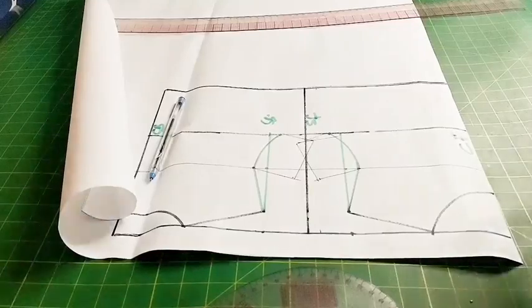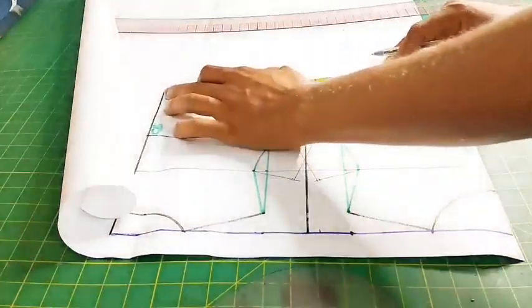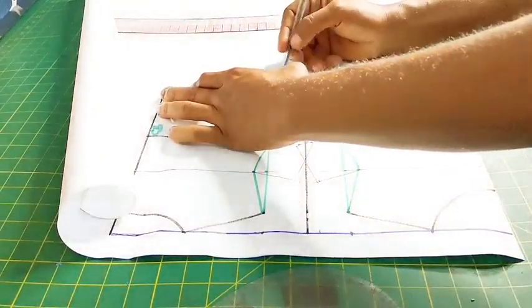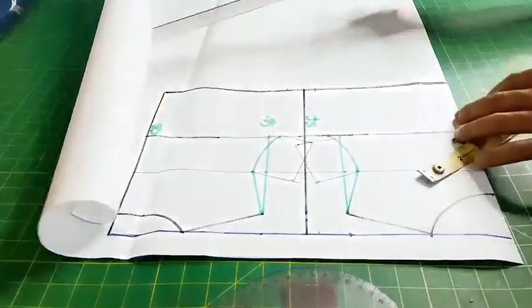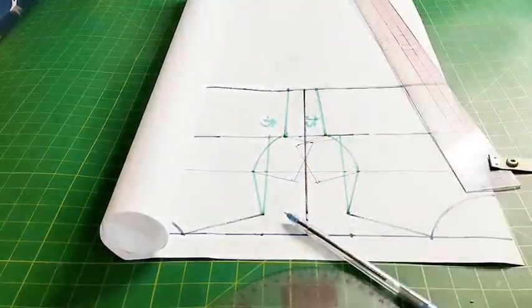So I would like to connect our points now. I'm going to now divide the waist circumference by 4. I would like to mark it out, then I'll connect it like so, as we cut out.